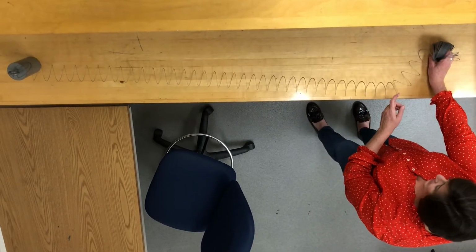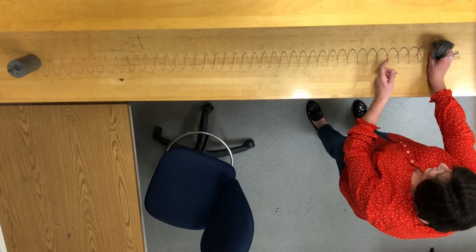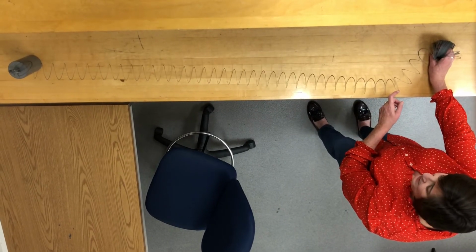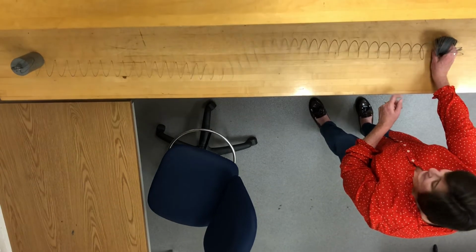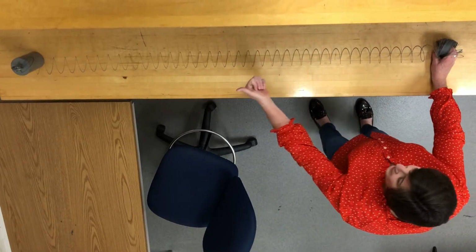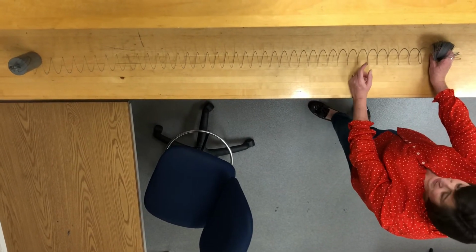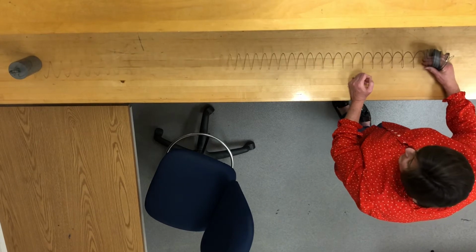Okay, so here we go. Right, that's a transverse wave. The slinky itself is going to move up and down on the table, up and down this way, while the wave travels to the left and back to the right as it reflects off the end. So, transverse wave. Now let's show you a longitudinal wave.